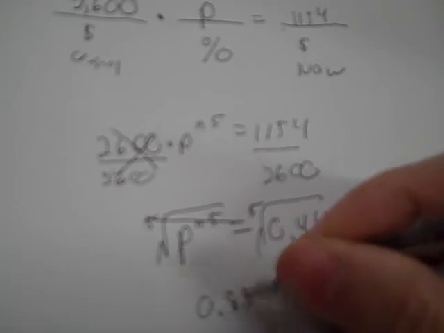Okay, 0.85. Now you got to remember, you need to minus 1 and then times 100 when finding your percentage. Because 85 is not the percentage it was going by every year. It went from 100 to 85, which means it dropped 15.